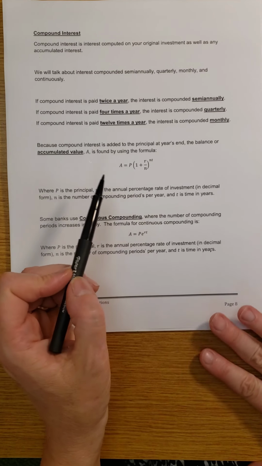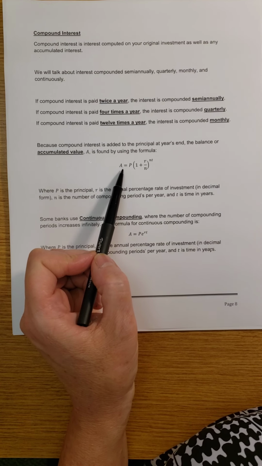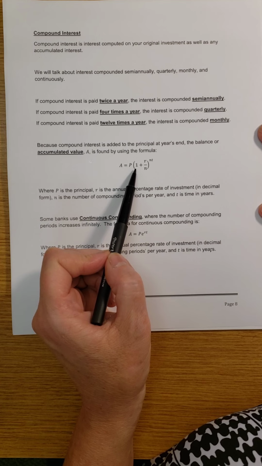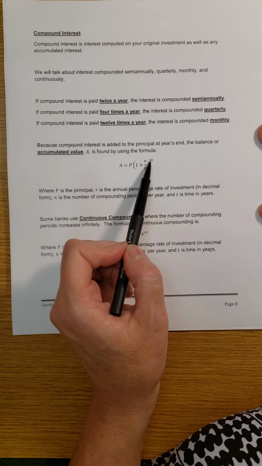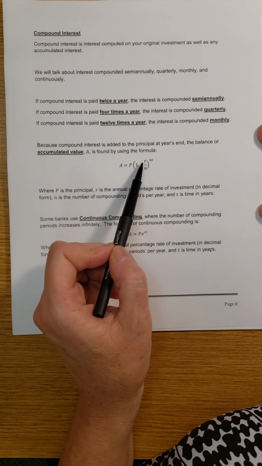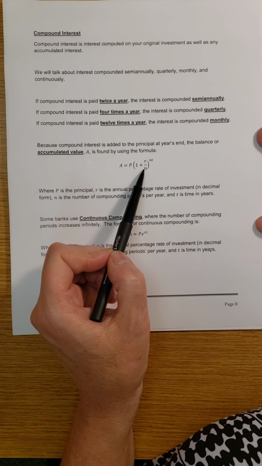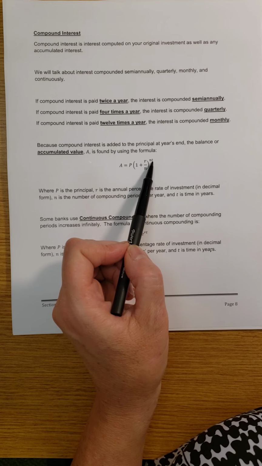If you'll notice the formula for compound interest right here, A, that's the final amount, is the principal, that's the starting amount, times the quantity 1 plus r over n to the power of nt. And r is a fixed interest rate. N is also a fixed number, that is the number of times that you compound. And t is the variable, so it represents time.